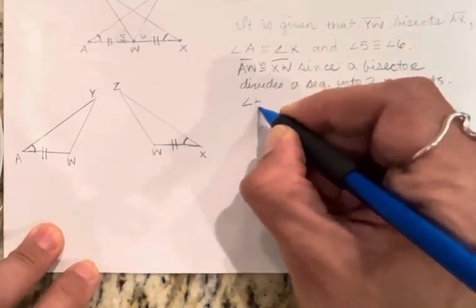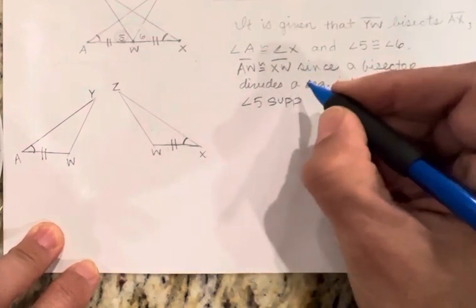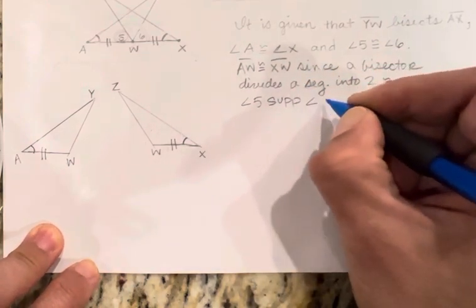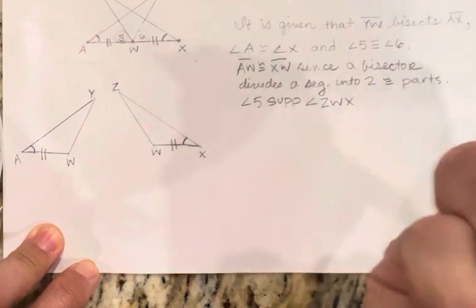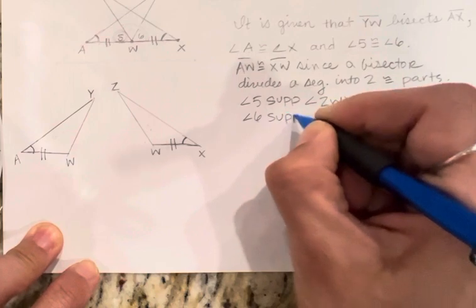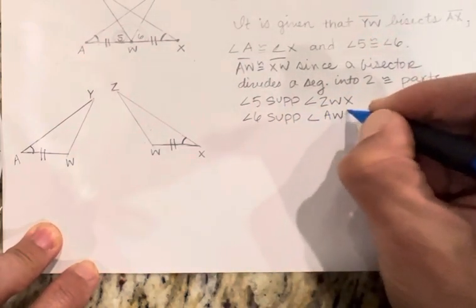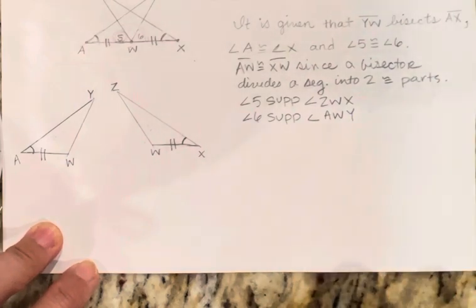I'm going to say angle 5 is supplementary to ZWX. Also, angle 6 is supplementary to AWY. Okay.